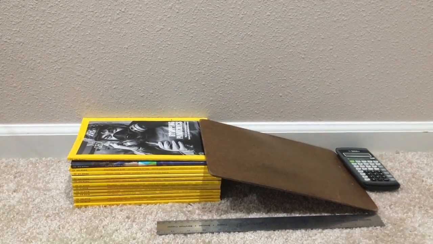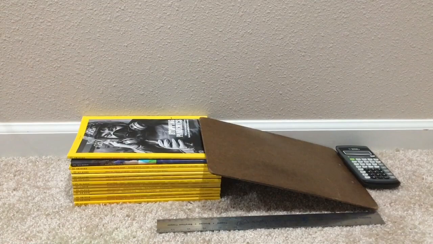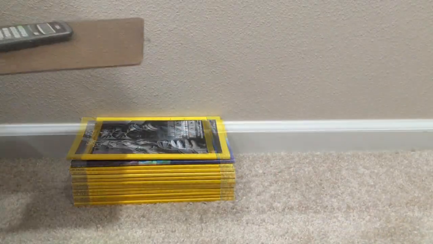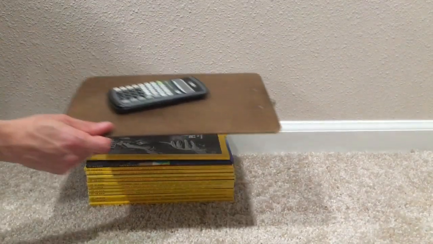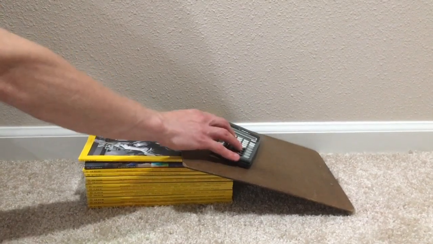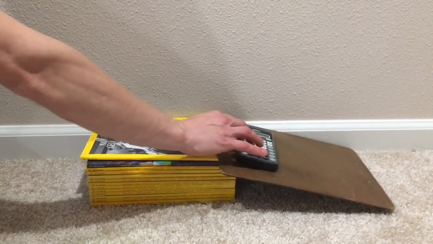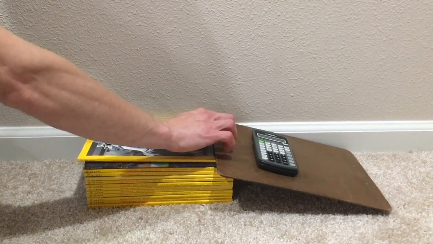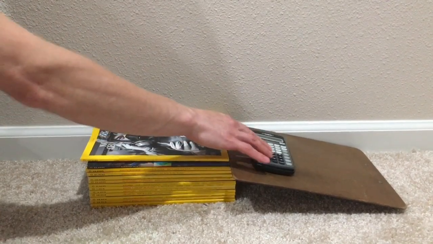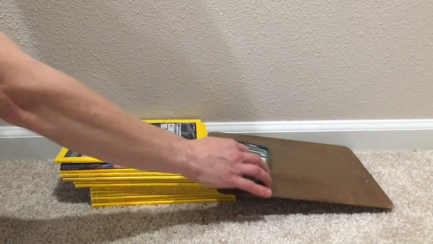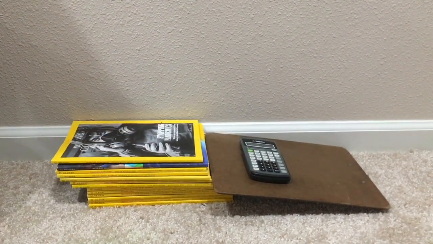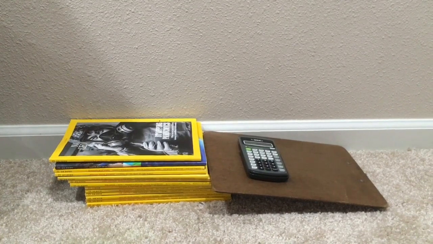For our kinetic friction coefficient, we are going to make a slightly different measurement. The kinetic friction coefficient is going to be at a lower angle, and that's the point where the calculator, once it starts moving, continues down the ramp. So you'll see here, if I slide the calculator, it is just barely sliding down the ramp. If I make the ramp a little less steep and try to slide the calculator, it stops. So even when it is moving, the kinetic friction is enough to stop the object.